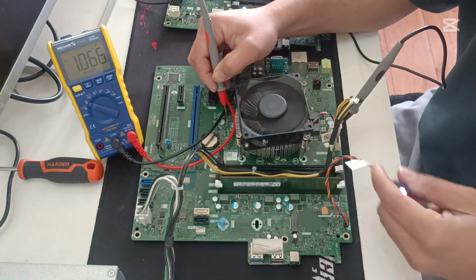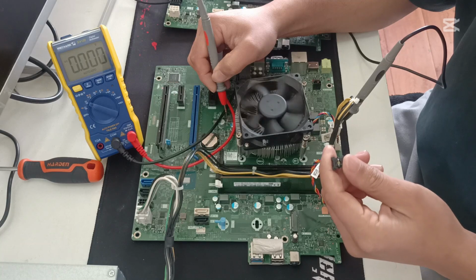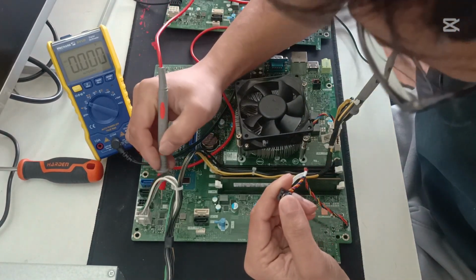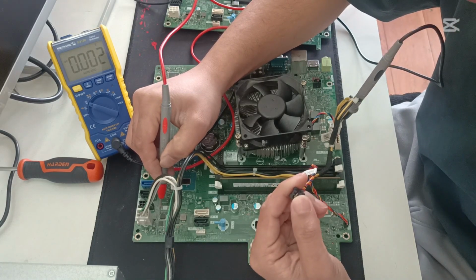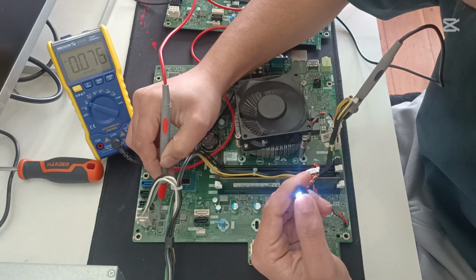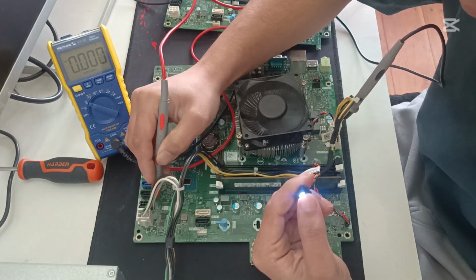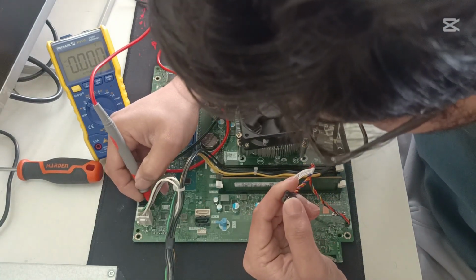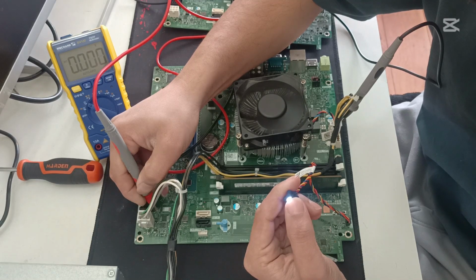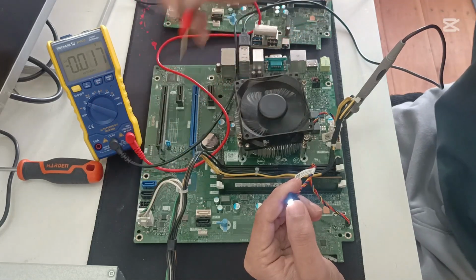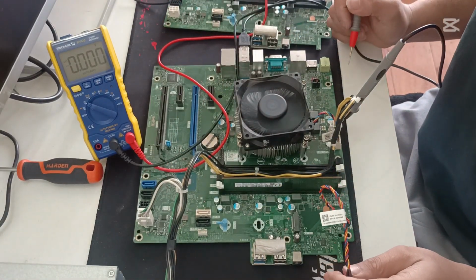Okay guys, I want to turn off the motherboard. You can see now it's turned off. So I want to keep the red probe on this pin number 5 in the BIOS and check how much voltage it is taking. So around 1 point voltage. Okay, it's taking around 1. So let's check pin number 6. Pin number 6 is taking around 0.9 volt. Okay, good. This is data and signal.